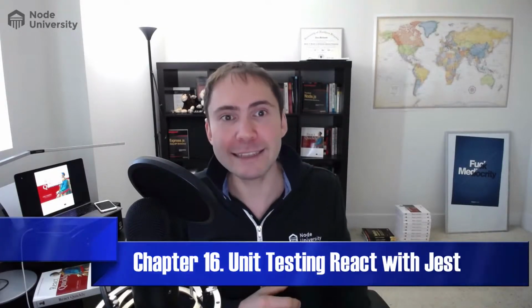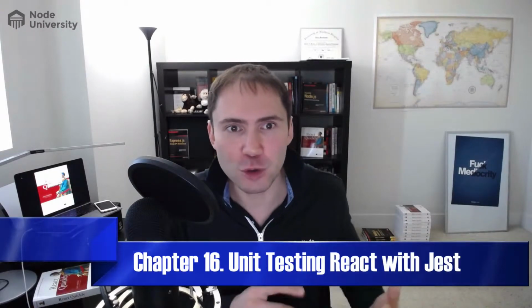So do testing. There are three types of testing: unit testing, UI testing, and functional testing. So first of all, you need a test runner. Jest is a good option for React components. Why? Because it has JS DOM. With JS DOM, you don't need a headless browser.